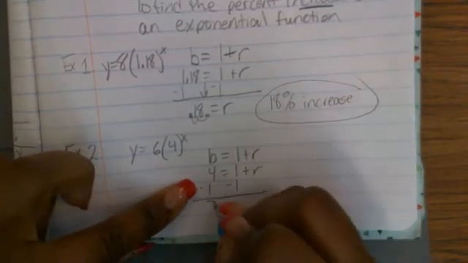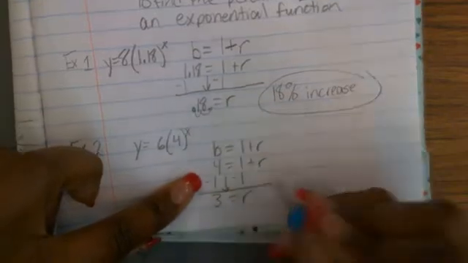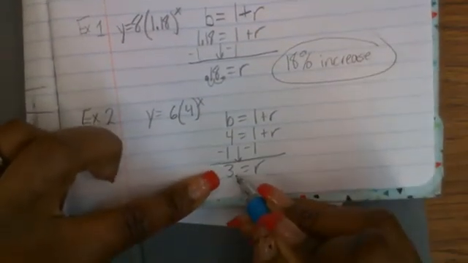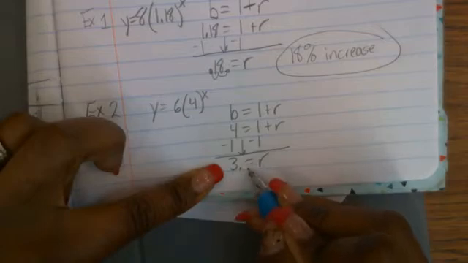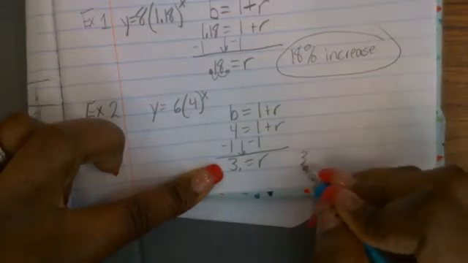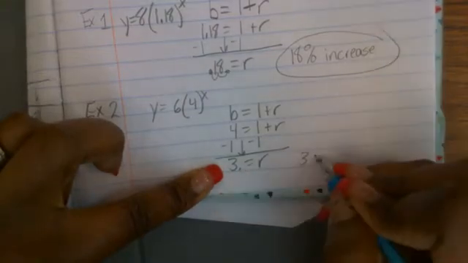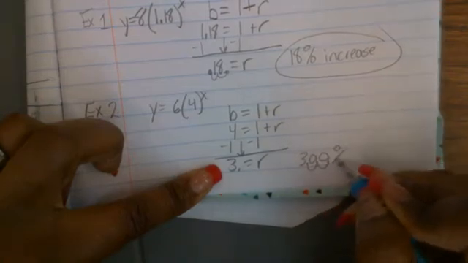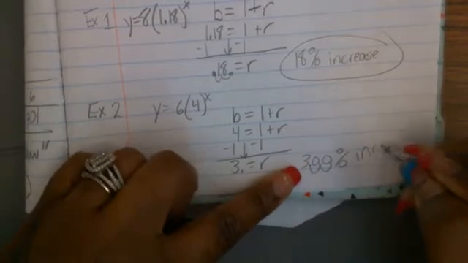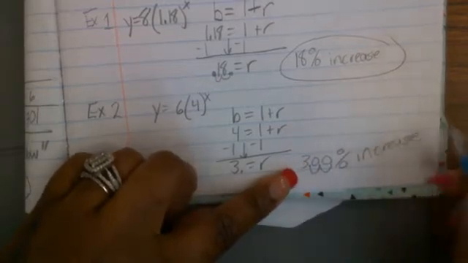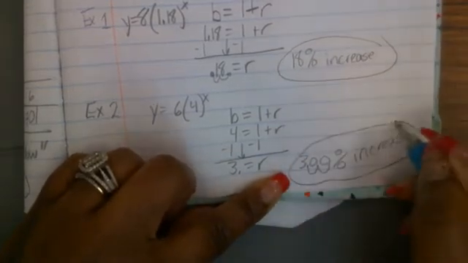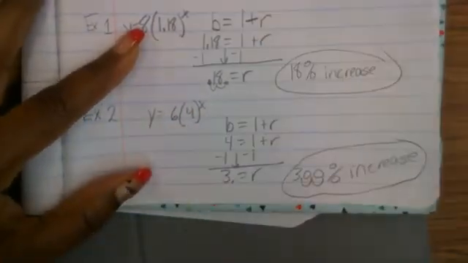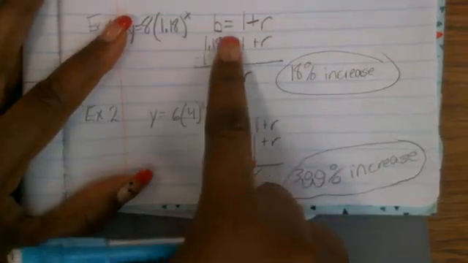And this is going to give me 3. So R is equal to 3. The decimal, if I don't see it, is automatically behind the last number, and I move it over twice. That gives me a 300% increase. See how you can't just look at it and tell? Please use the formula for finding the percent increase: B is equal to 1 plus R.